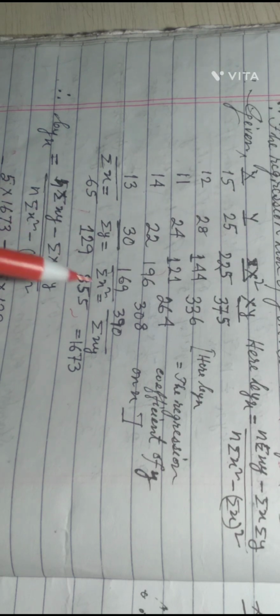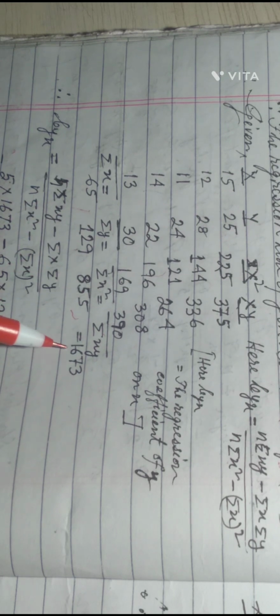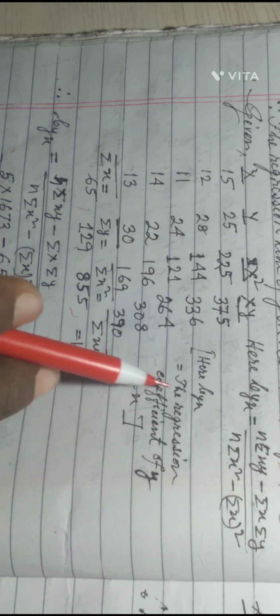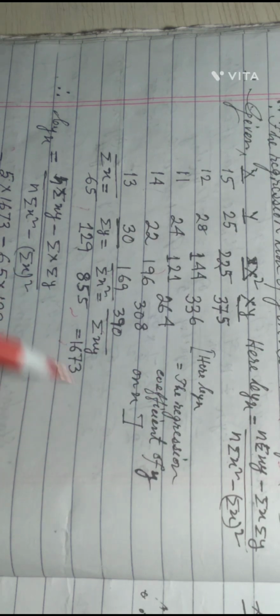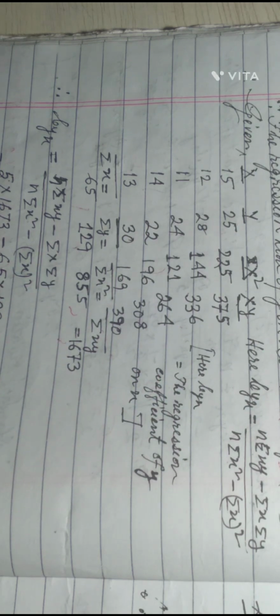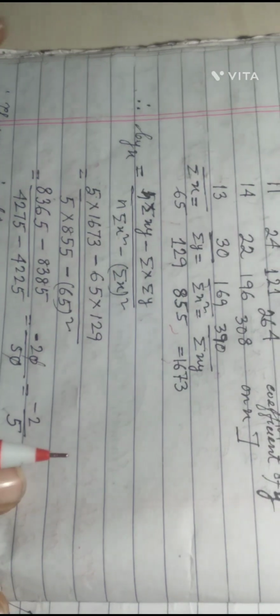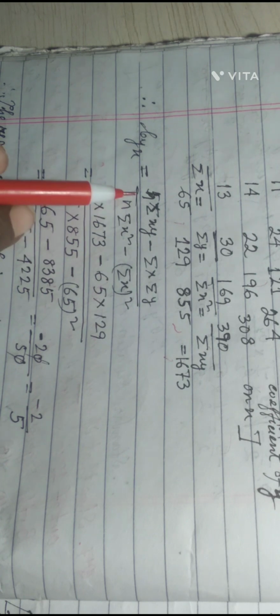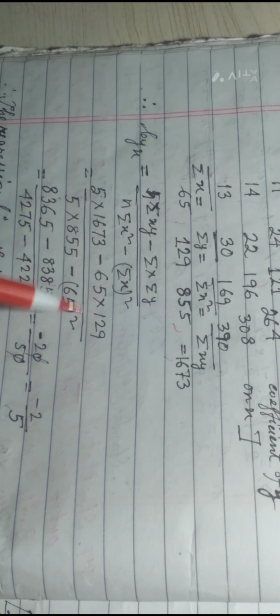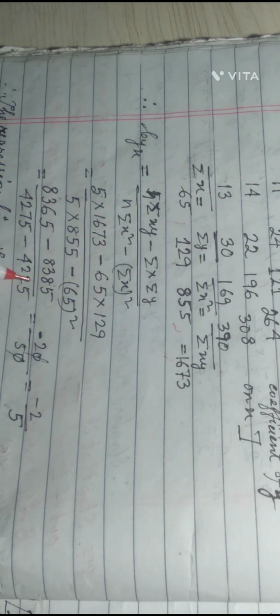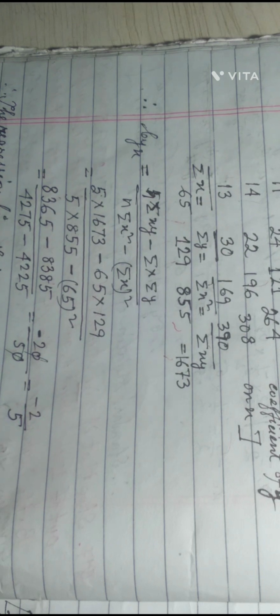Now sigma x is 65, sigma y is 129, and then sigma x square, sigma xy. And byx is the regression coefficient of y on x, which you already know. Now we follow the formula and get the answer. Putting in the values, byx equal to minus 2 by 5.